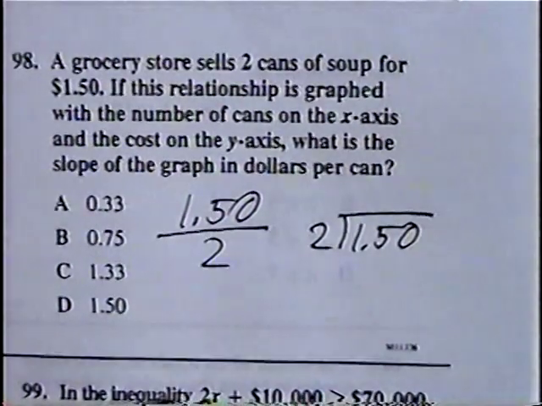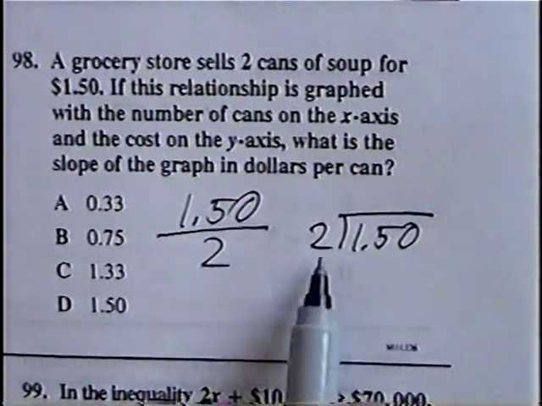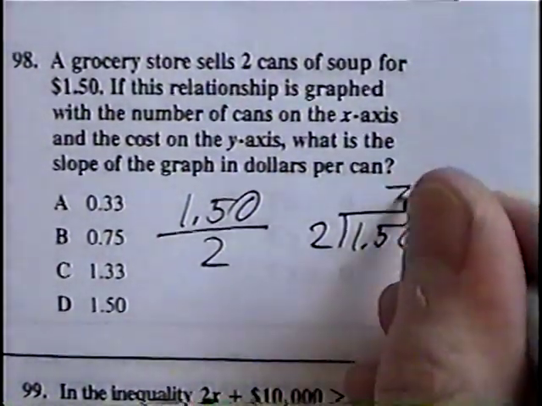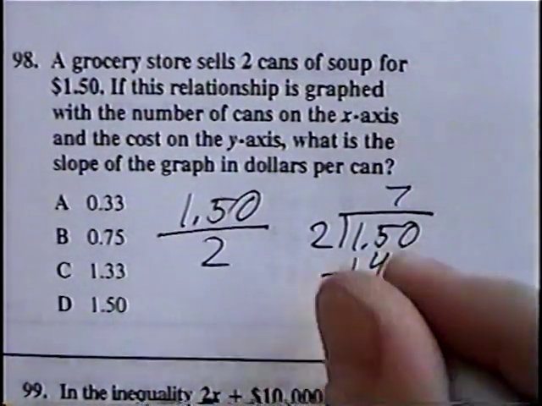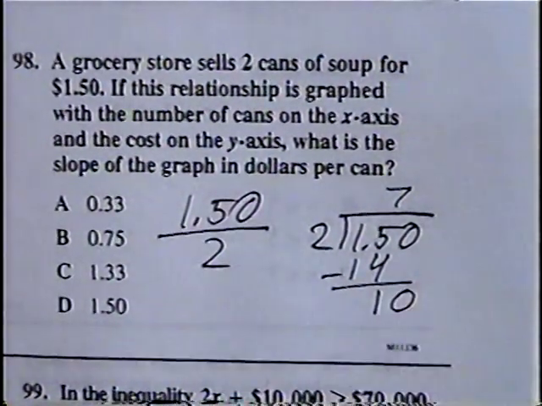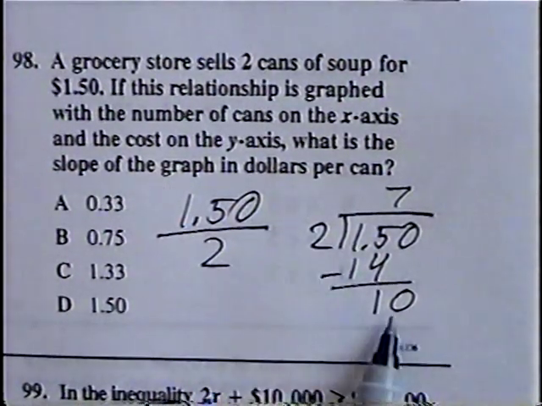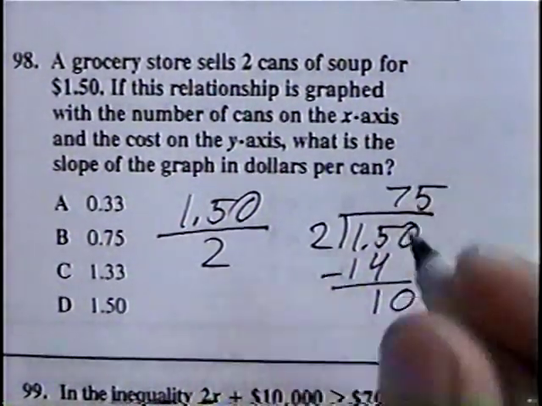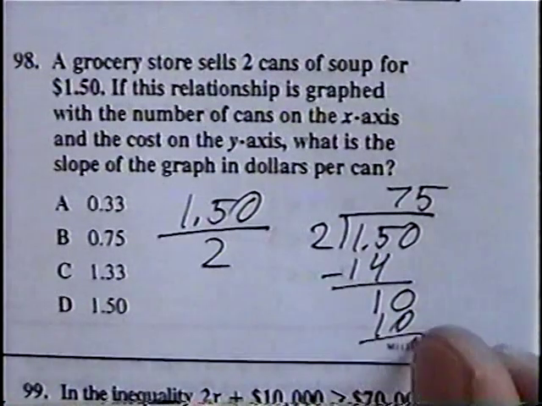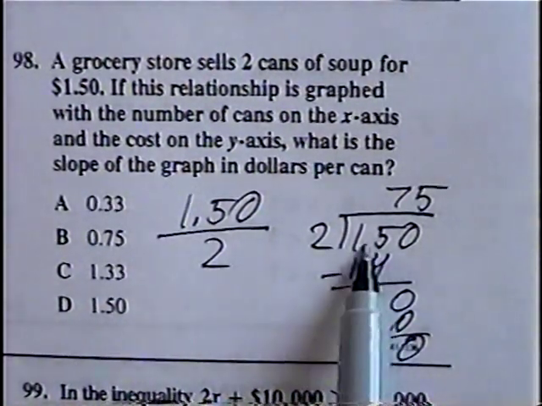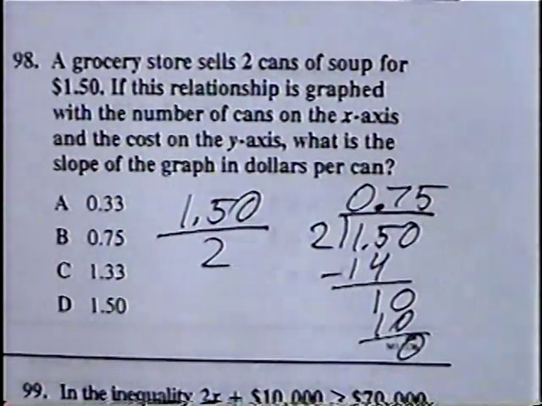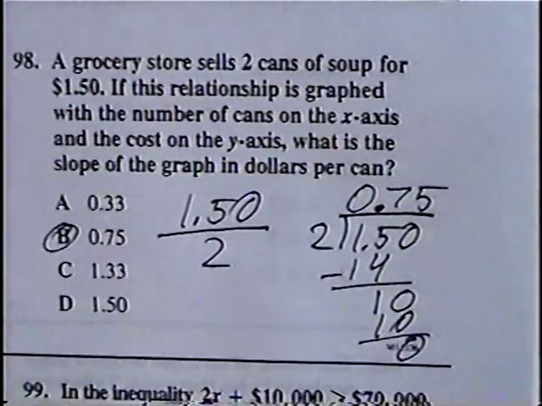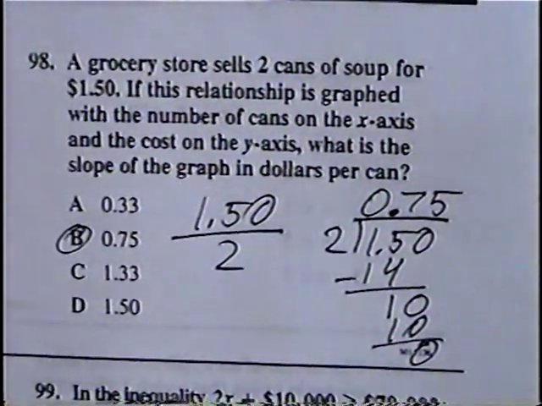150 goes on the inside, divided by 2. 2 goes into 15, 7 times. 7 times 2 would be 14. Subtract, you get 1. Bring down the 0. 2 into 10 goes 5 times. 5 times 2 would be 10. So there'd be no remainder. If you bring the decimal straight up, it'd be 0.75. Put a 0 in front, and our correct answer would be B, 75 cents.